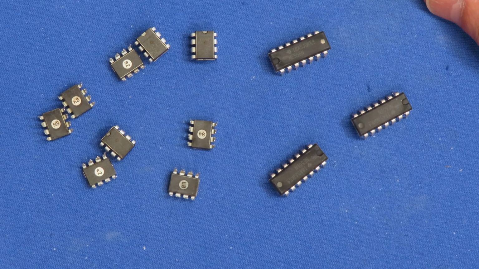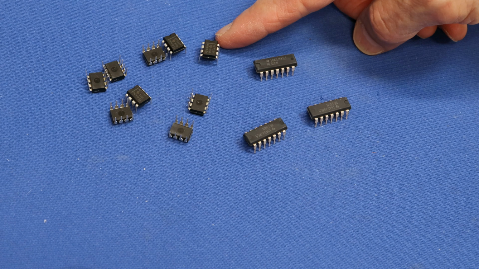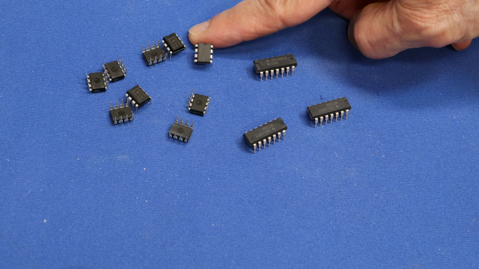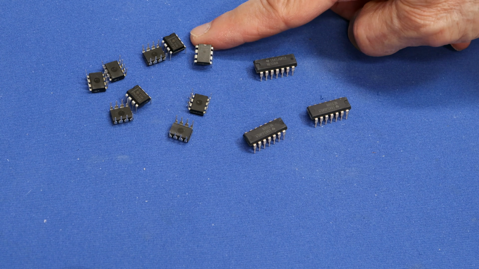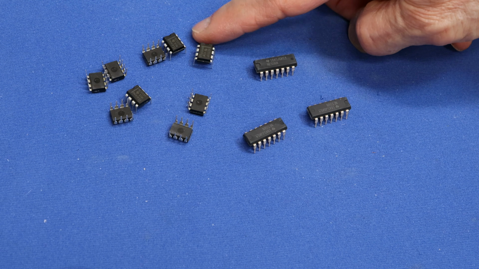So here we have a number of 555 timers, and it's really not that much to look at. These are just 8-pin dual inline packages, and they're very easy to work with on either a solderless breadboard or on a piece of perf board, or even for designing your own printed circuit boards.